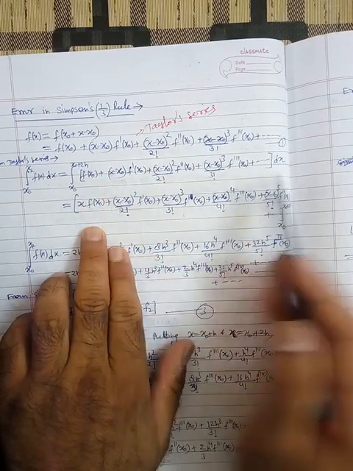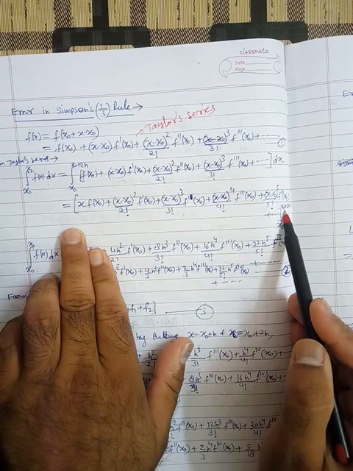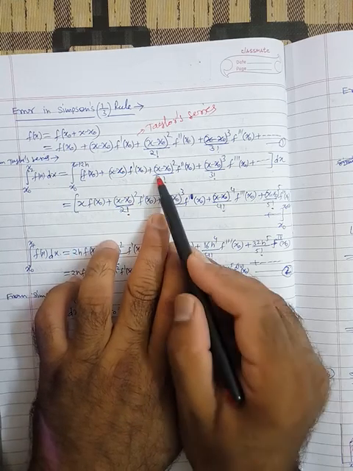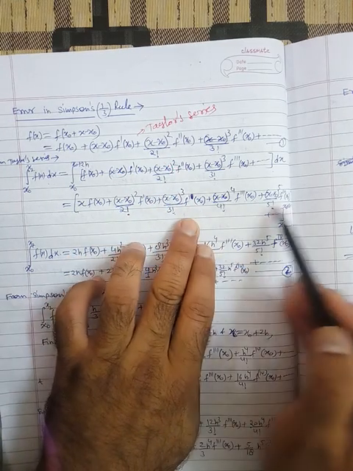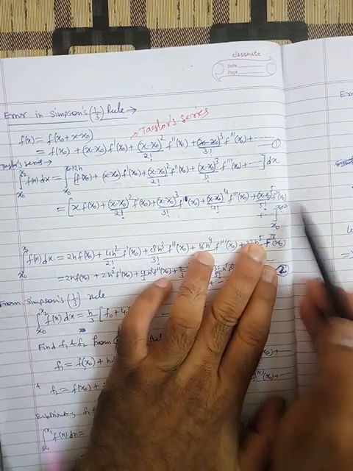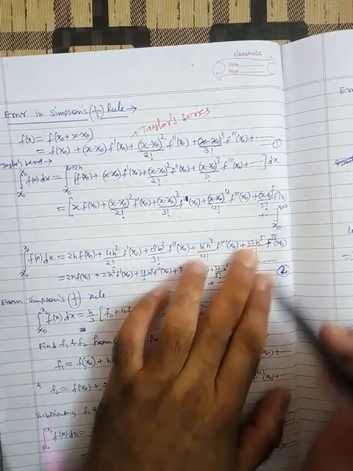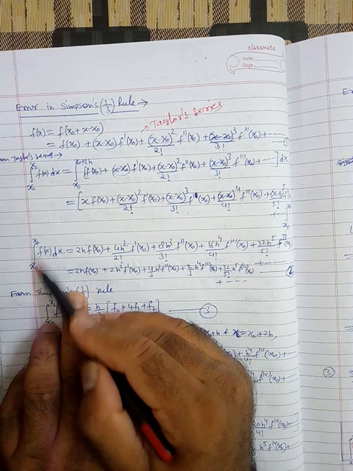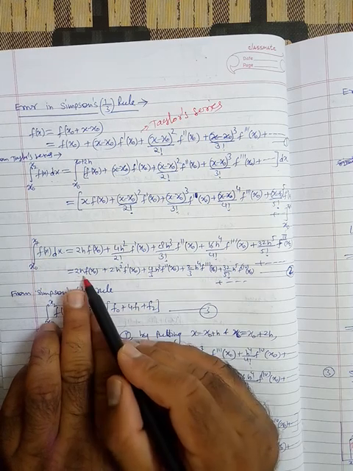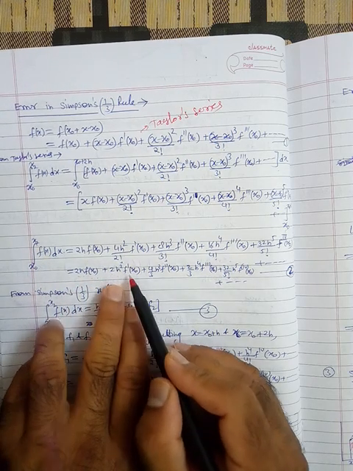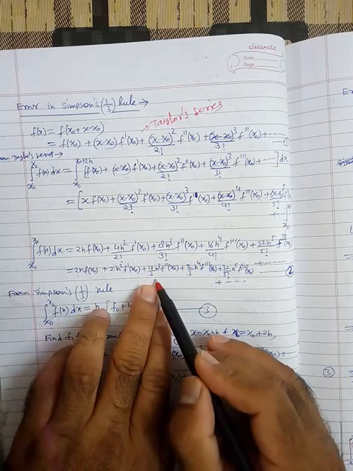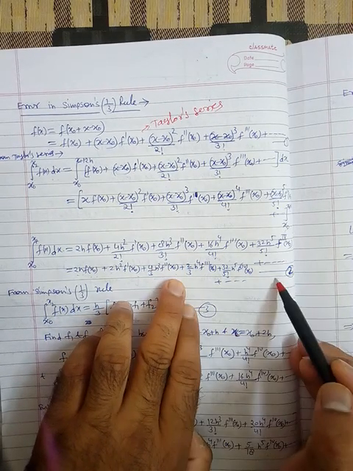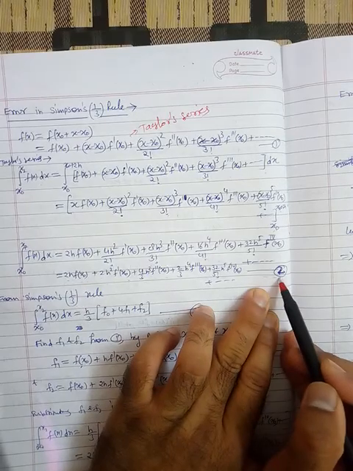Now integrate with respect to x, so we have this expression: x f(x0) plus (x minus x0) whole square by factorial 2 first derivative plus (x minus x0) cube by factorial 3 and so on. And the limit is from x0 to x0 plus 2h. Now substitute the limit. Finally we are getting the integral from x0 to x2 of f(x) dx is nothing but 2h f(x0) plus 2h square first derivative of f at x0 plus 4/3 h cube second derivative of f at x0 and so on. Fine. This is equation number 2.